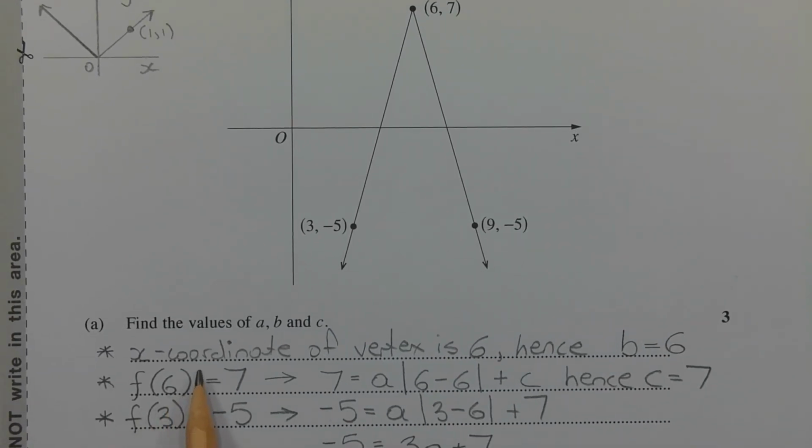Now referring back to the vertex, the y value is 7. In other words, f of 6 equals 7. Now we know the value of b, it's 6. If we substitute x equals 6 into f of x, we'll get 7. So substituting those values into the function, we can then find the value of c. So 7 is equal to a times the absolute value of 6 minus 6, plus c, and the absolute value of 6 minus 6 is 0, and 0 times a is 0, and that's why c is equal to 7.